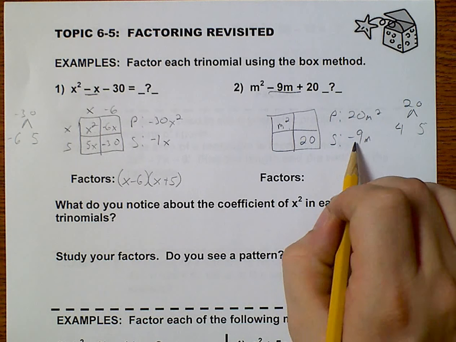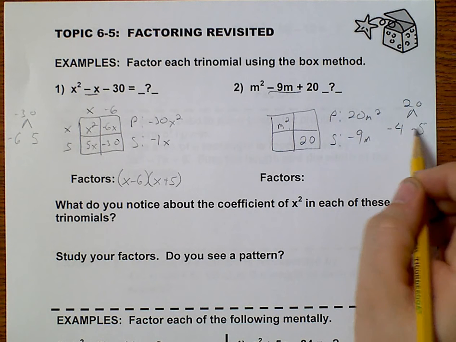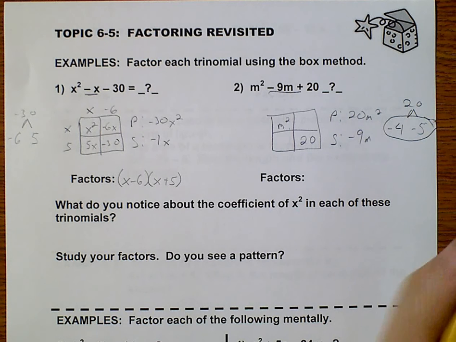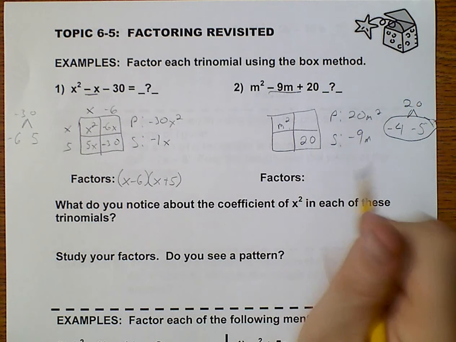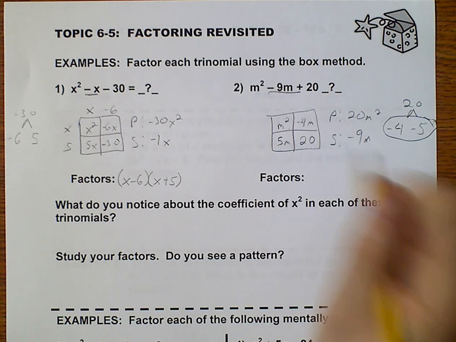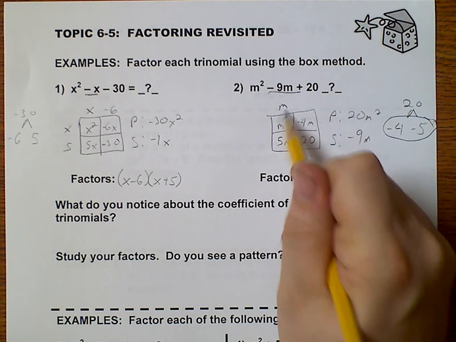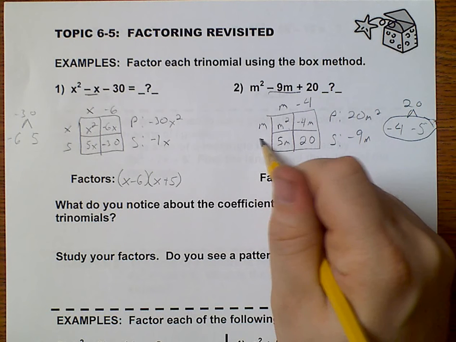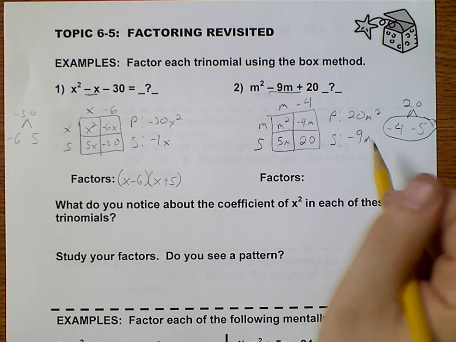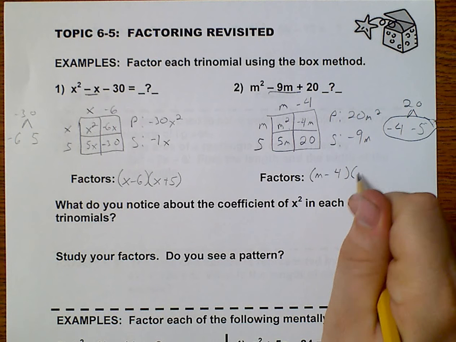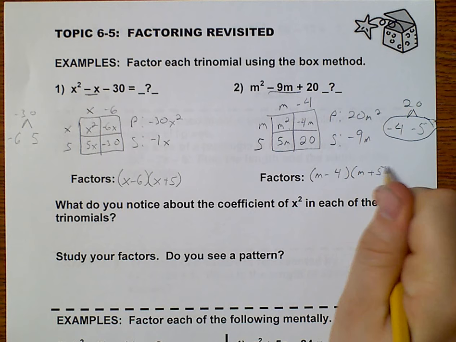Because it's negative, that means these both have to be negative in order for it to multiply to a positive 20. So negative 4m, negative 5m means m and m, negative 4 and negative 5. So my factors are m minus 4 and m minus 5.